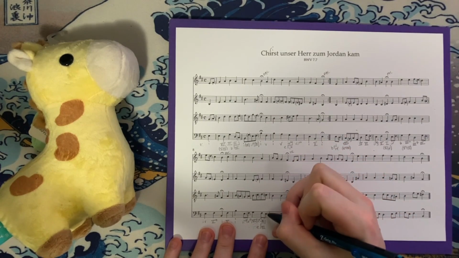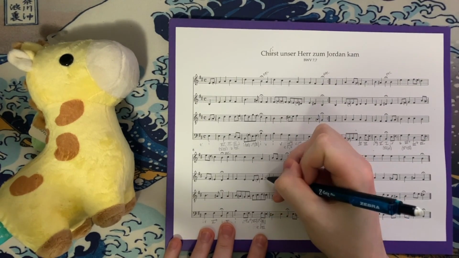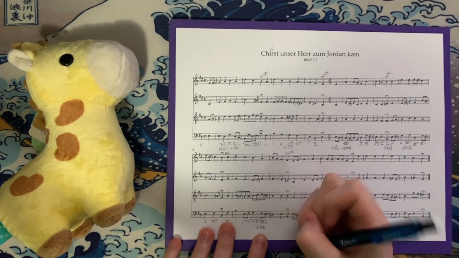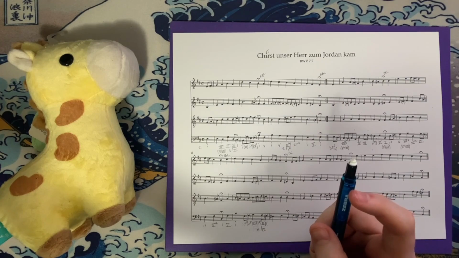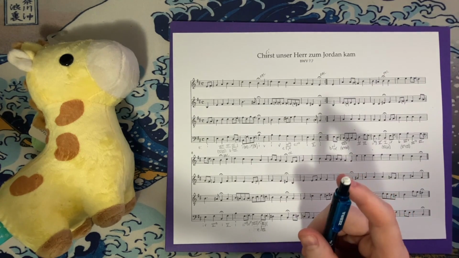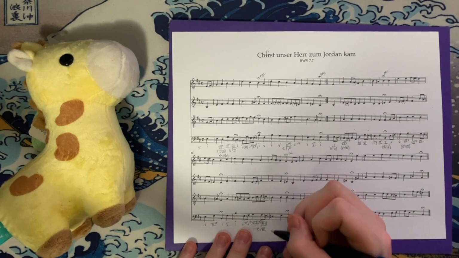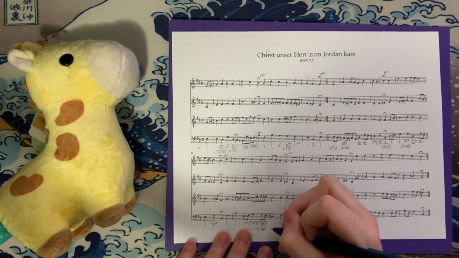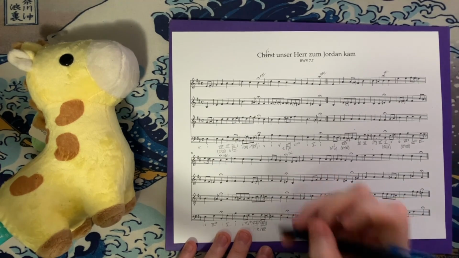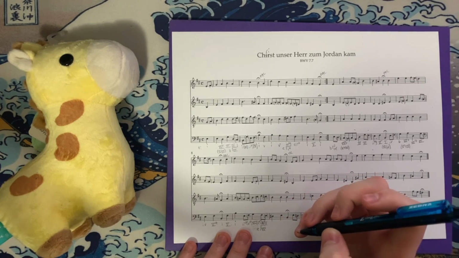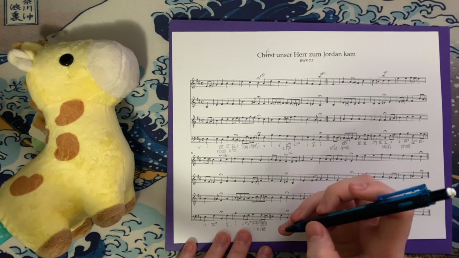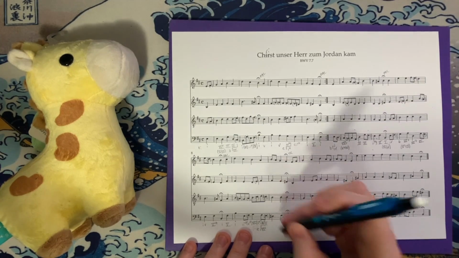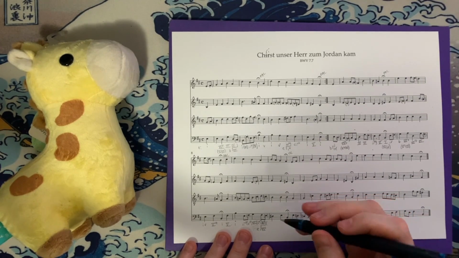So here we have E, C, F sharp, and A, and that right there is a passing 2 chord in third inversion. And this is also in first inversion as well. 7 wanting to go anywhere other than 1 or 3 is kind of odd, but I will put this passing 2 chord there because of what comes afterwards.